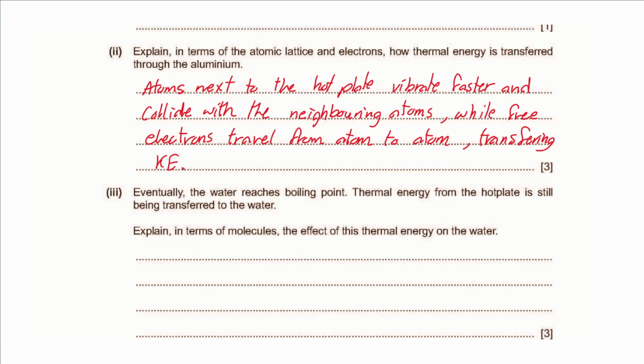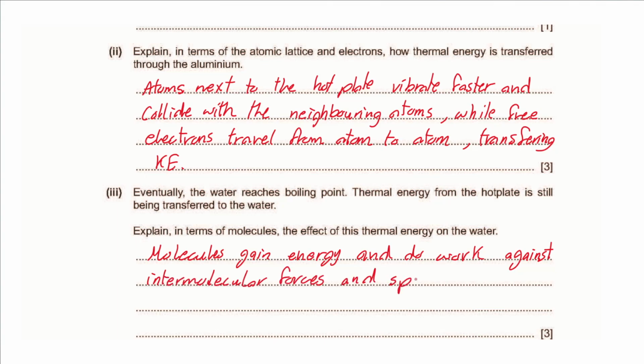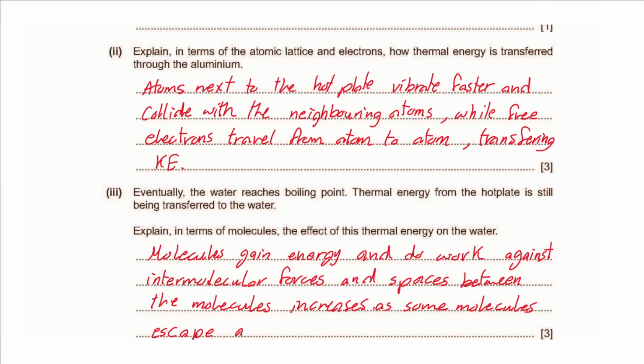Question I says, eventually the water reaches boiling point. Thermal energy from the hot plate is still being transferred to the water. Explain in terms of molecules the effect of this thermal energy on the water. We say that molecules gain energy and do work against intermolecular forces, and the spaces between the molecules or the atoms increases as some molecules escape the liquid as vapor or as gas.